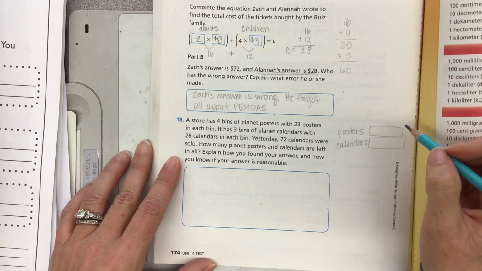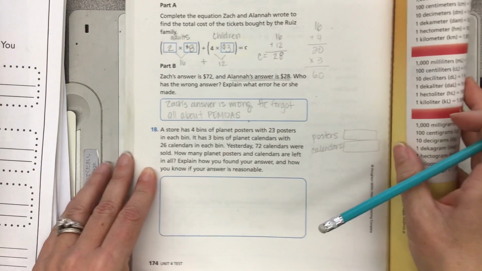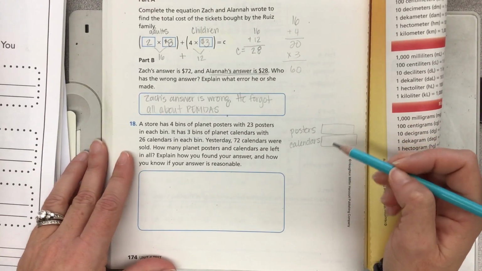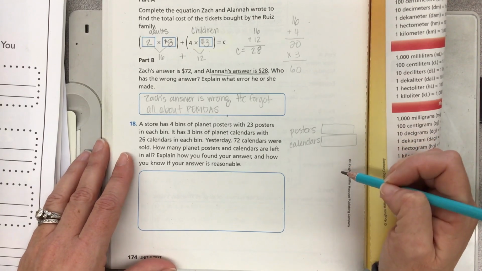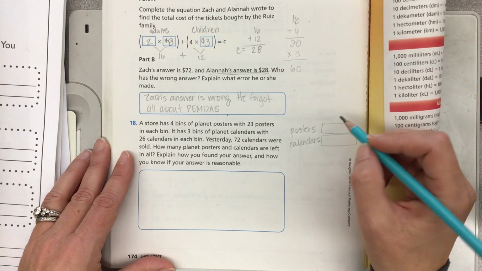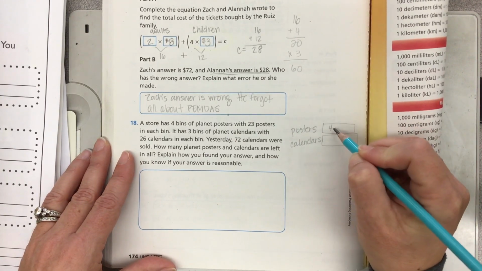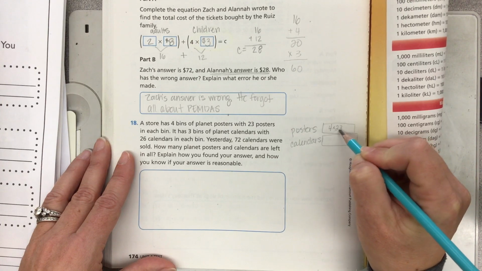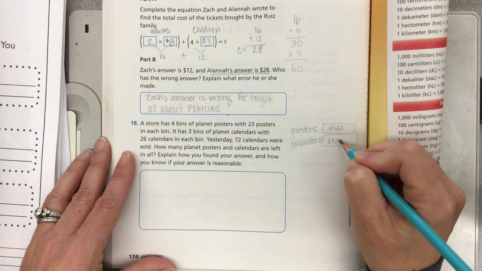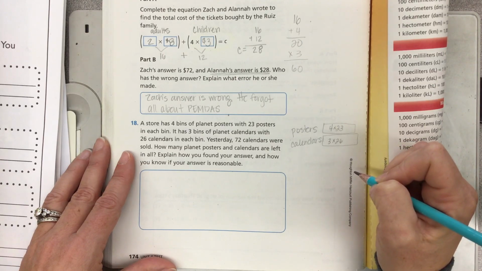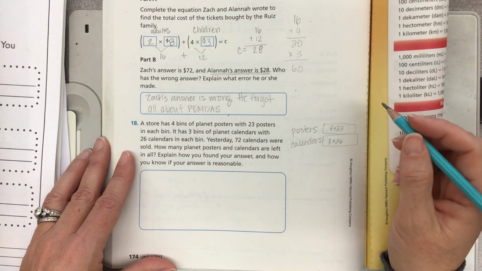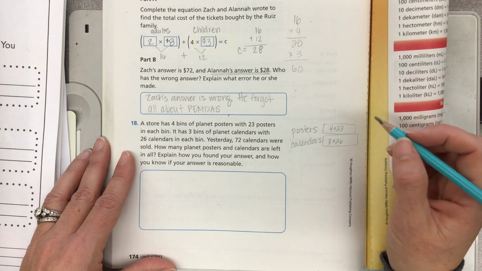Ugh, okay. This is a lot. Confusing. So as Zala was talking, I started thinking, uh-oh, I've got posters and calendars. Okay. So when it starts with the posters, we got 4 times 23, right? 4 bins with 23 each. Then we had 3 bins of 26 each calendars. So this is how much they started with. Do you agree? Yes. Then they sold some calendars, so that's adding on.